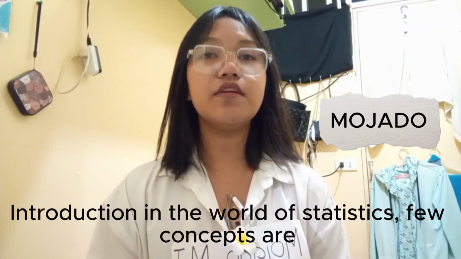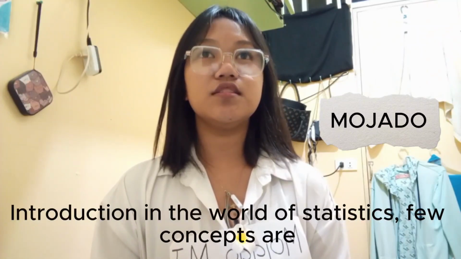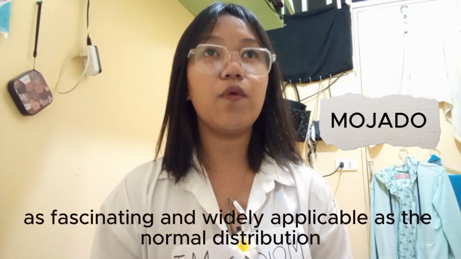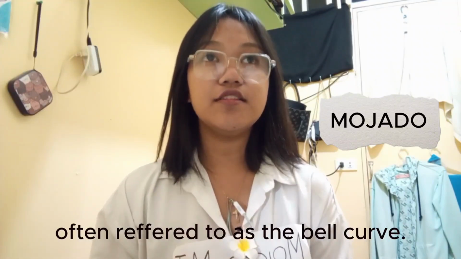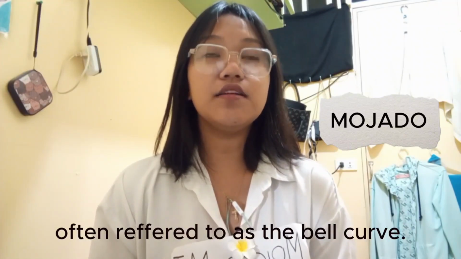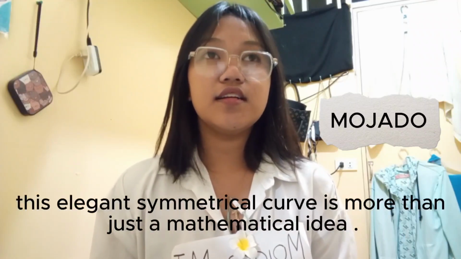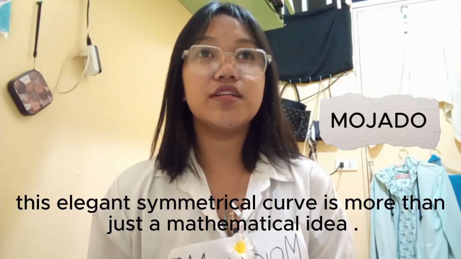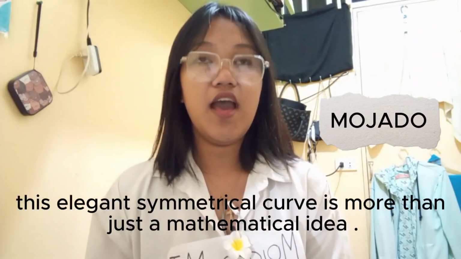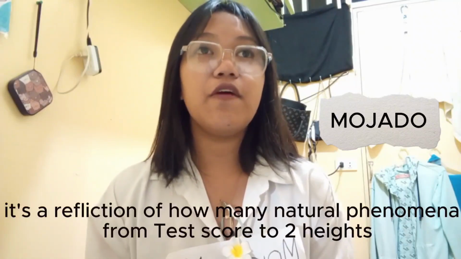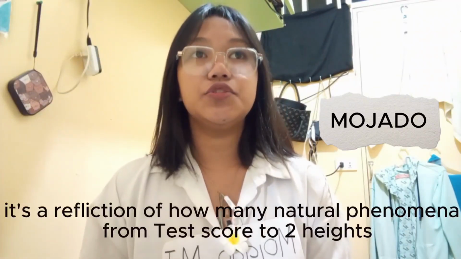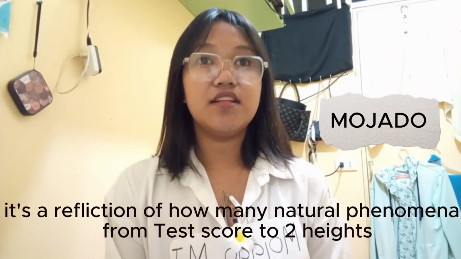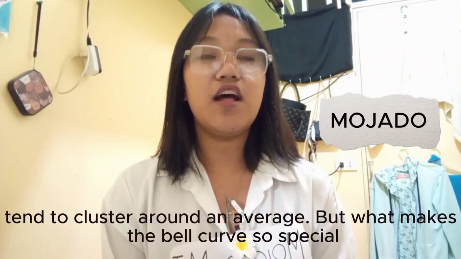Introduction. In the world of statistics, few concepts are as fascinating and widely applicable as the normal distribution. Often referred to as the bell curve, this elegant symmetrical curve is more than just a mathematical idea. It's a reflection of how many natural phenomena, from test scores to heights, tend to cluster around an average.